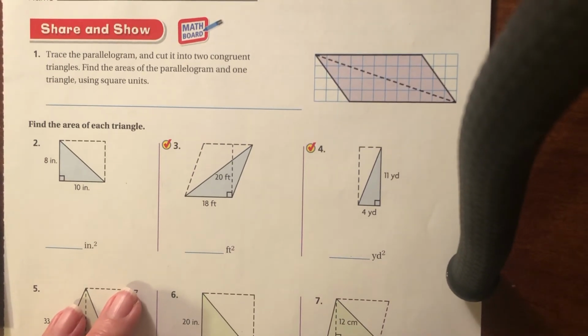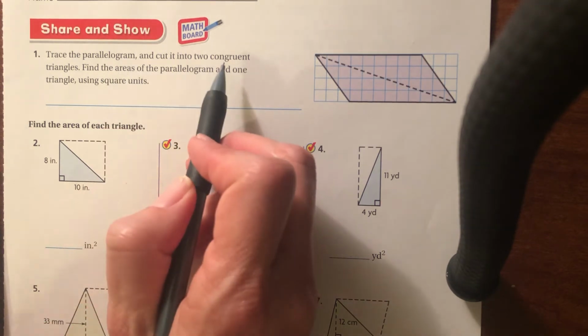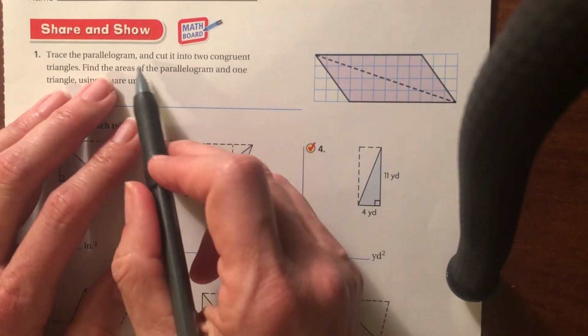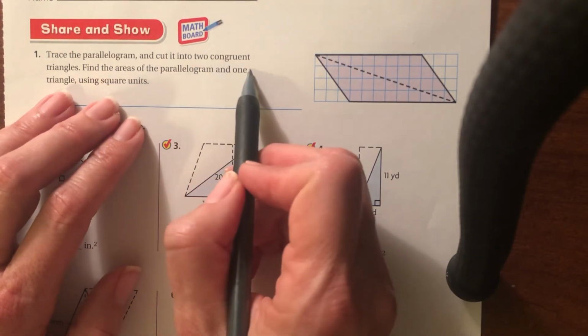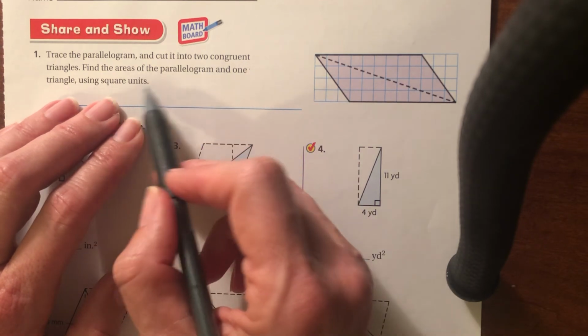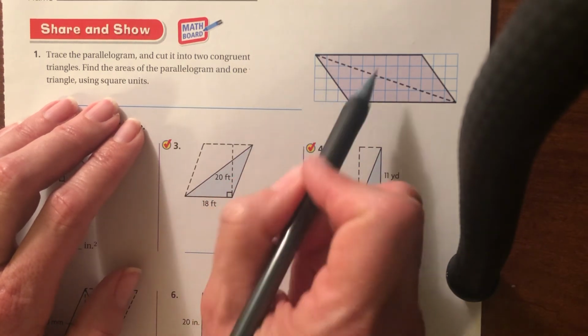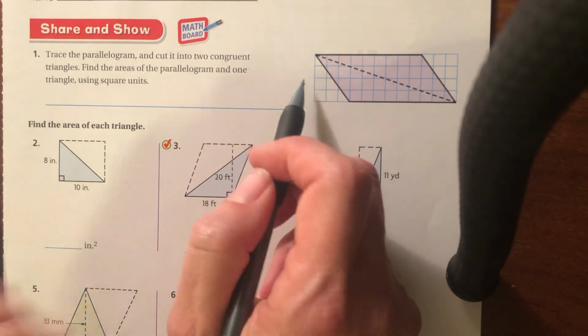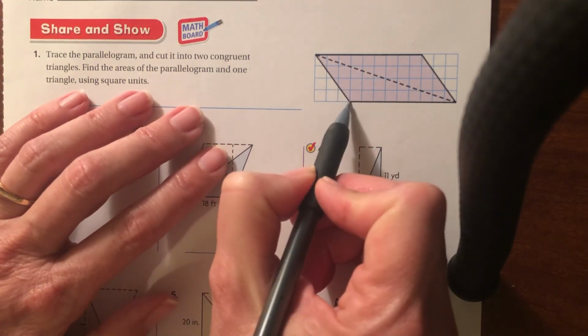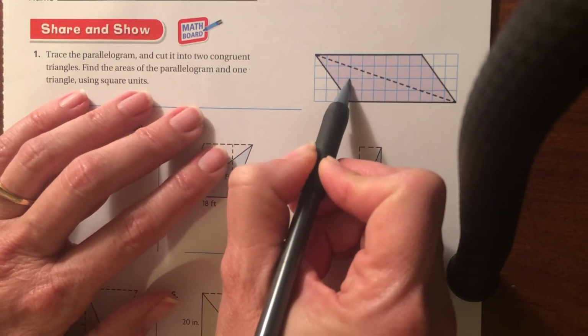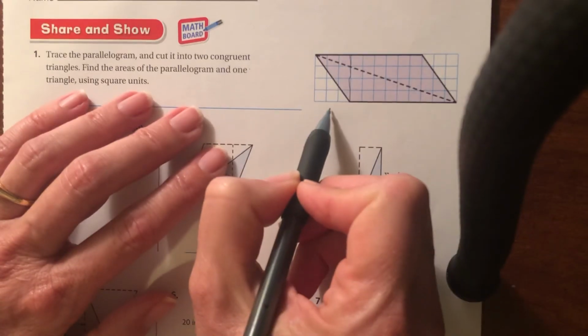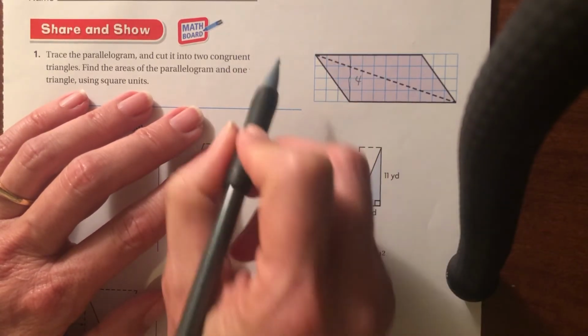Okay, last one. Trace the parallelogram, cut it into two congruent triangles, find the area of the parallelogram and one triangle using square units. We don't need to trace and cut it. If you want to, that's fine. What is our height? Our height is 1, 2, 3, 4. So the height is 4.